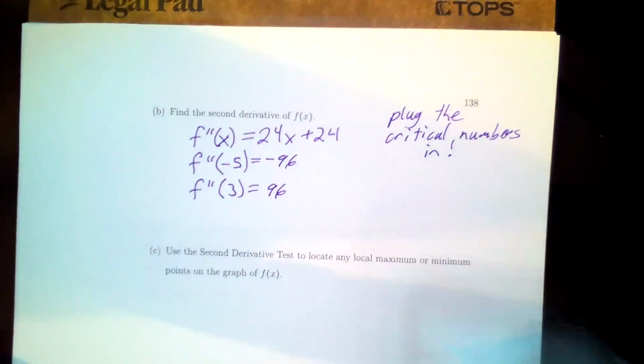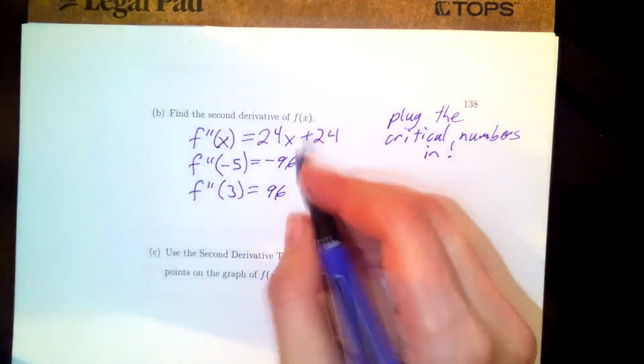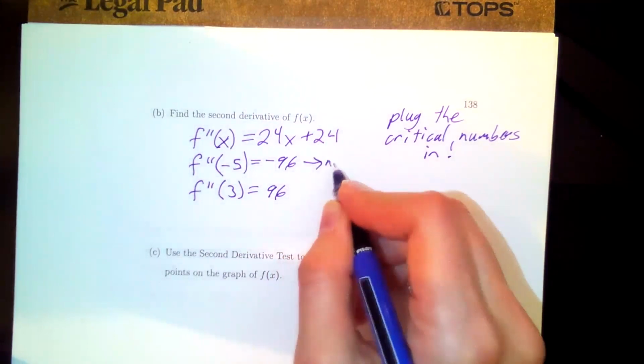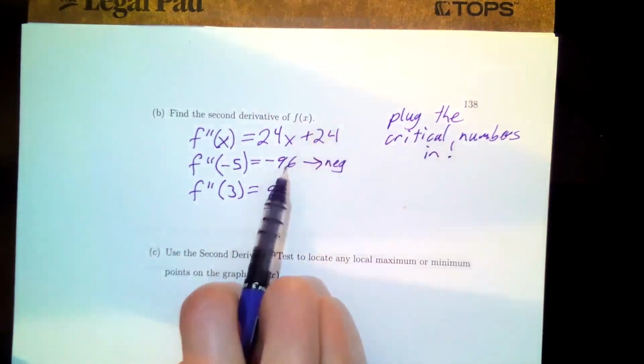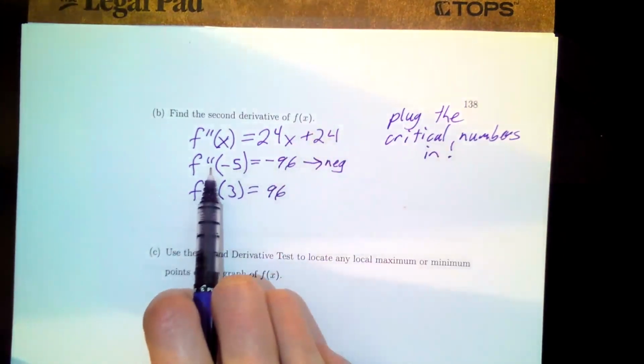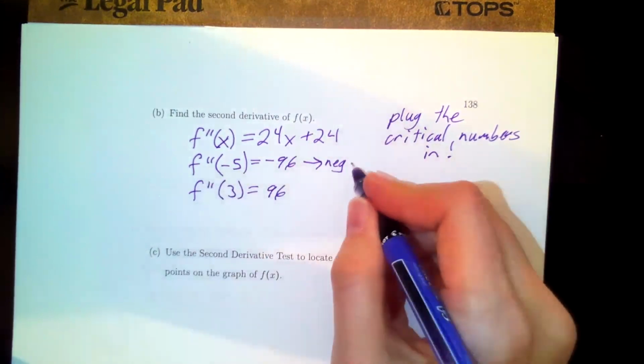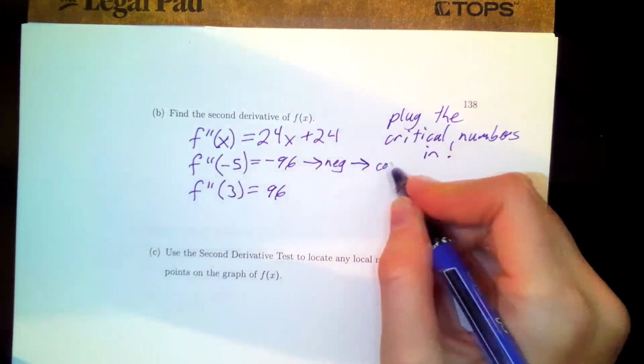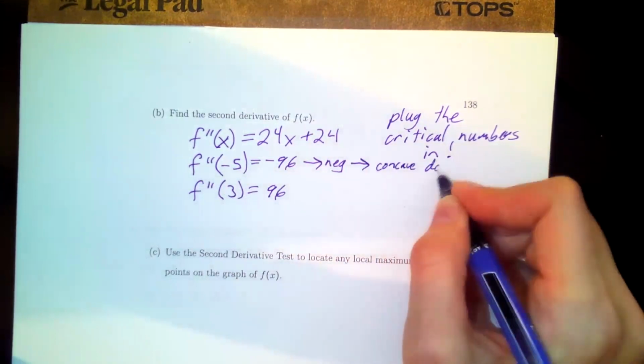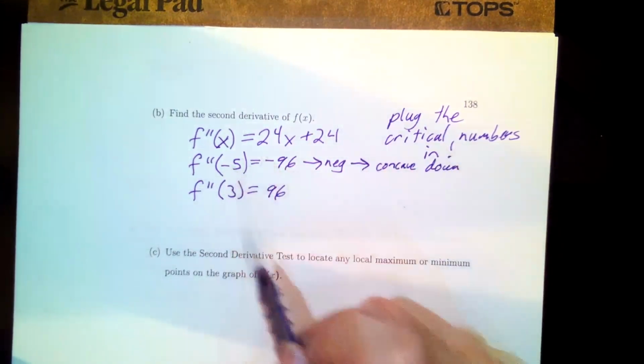Now, I don't really care so much about what the value is, but I care that this is now negative. And remember, the second derivative does what? It tells me concavity. So if I get a negative result from the second derivative, it's telling me that my function is concave down at this critical number.